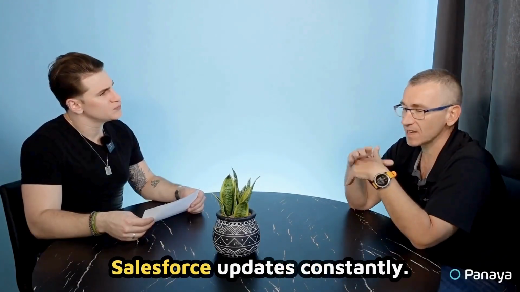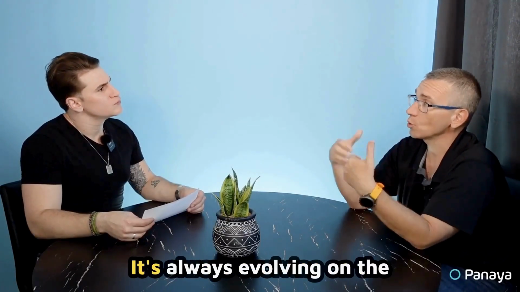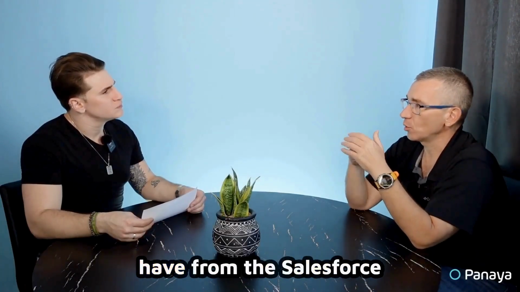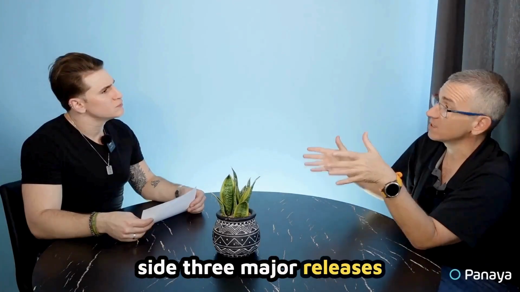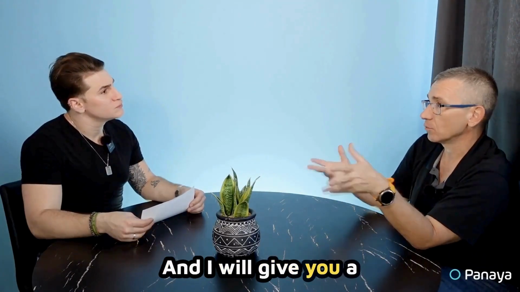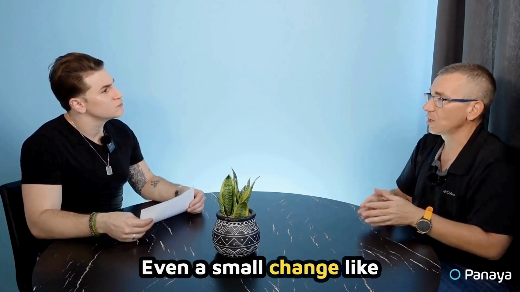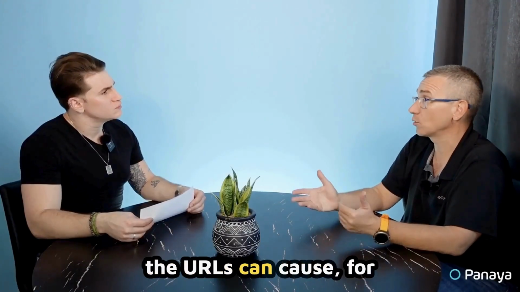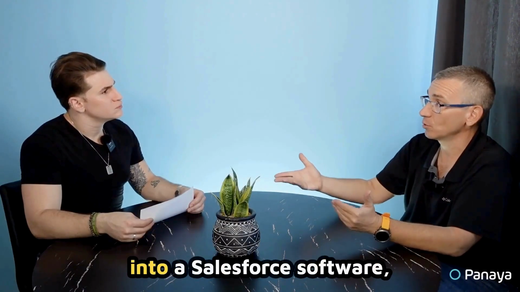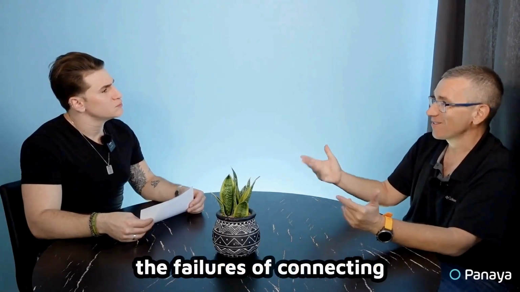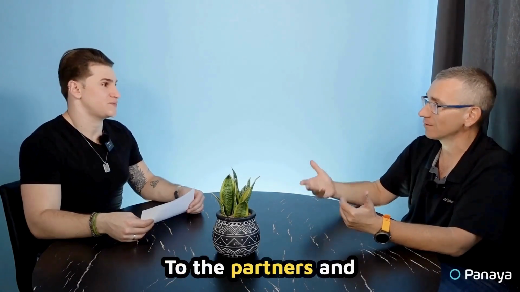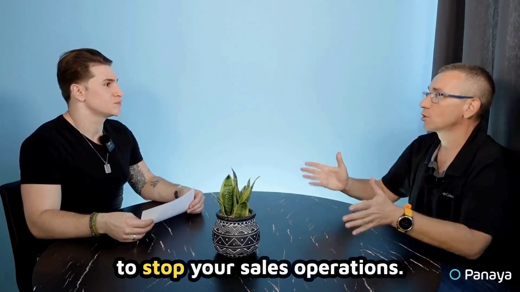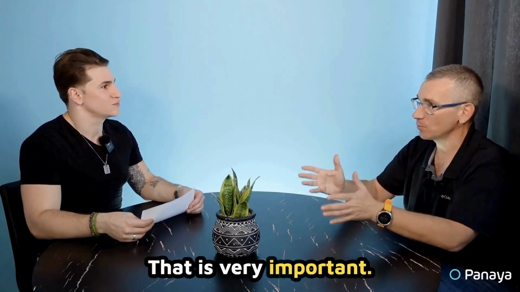So the first reason is that Salesforce updates constantly. It's also always evolving. On top of the weekly or monthly patches you have from the Salesforce side, there are 3 major releases 3 times a year. And I'll give you a very short example. Even a small change, like redirection of your business names for your orgs in the URLs, when it is deployed into Salesforce with the new release, can cause failures of connecting to the partner and customer portals, right? And you need to test it and you need to fix it in order not to stop your sales operations. That is very important.